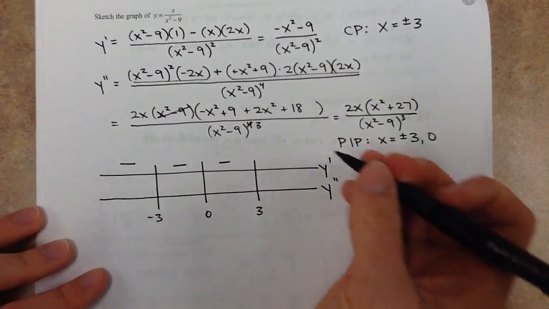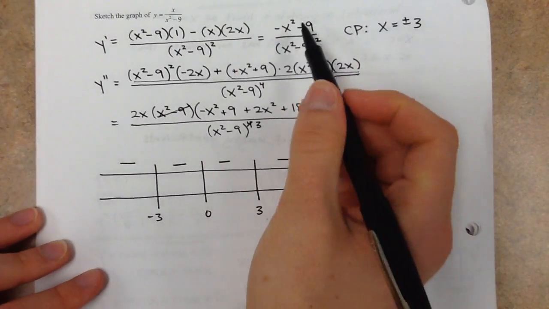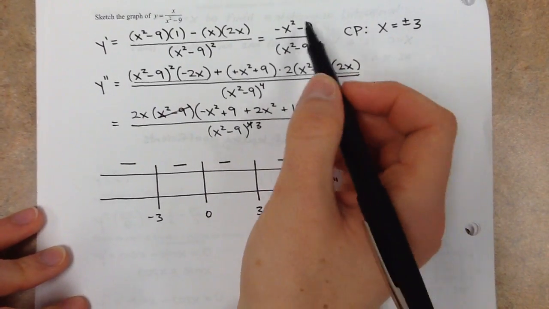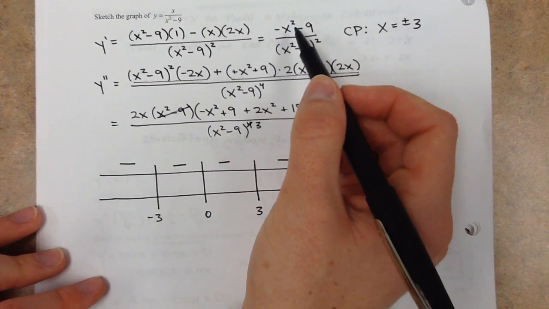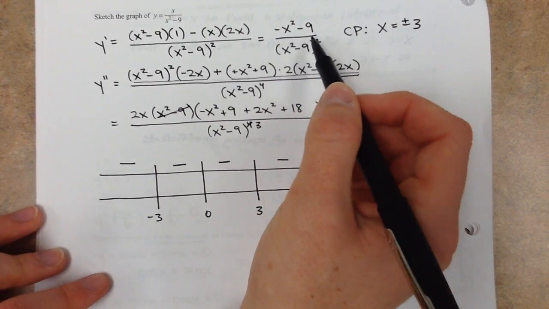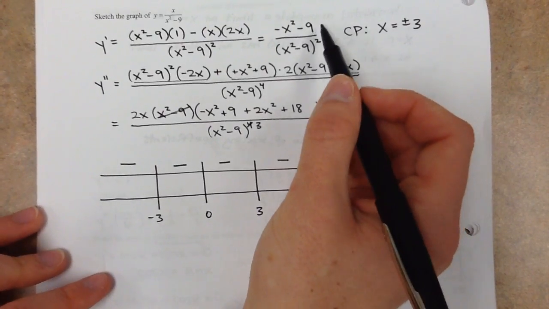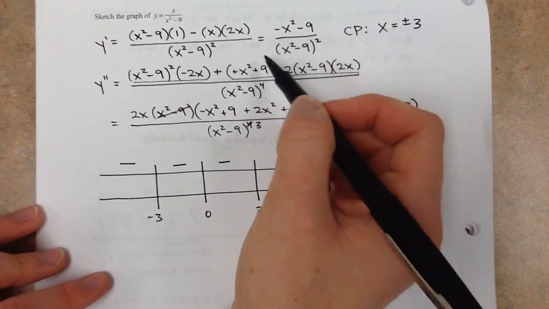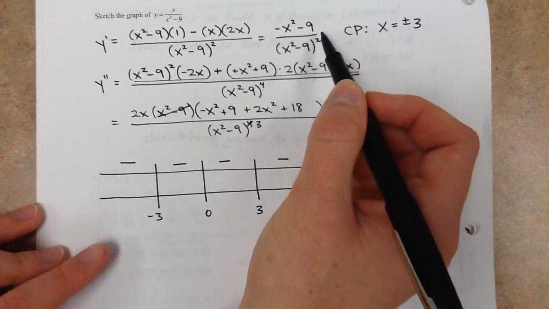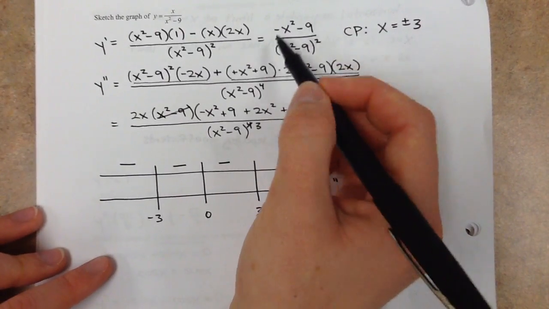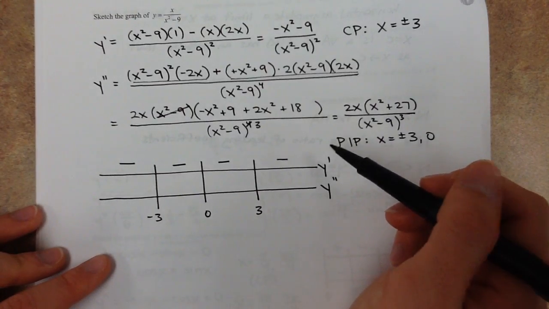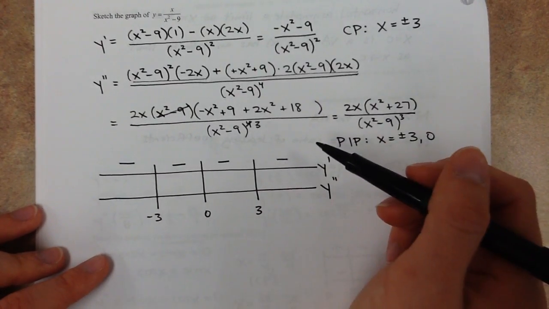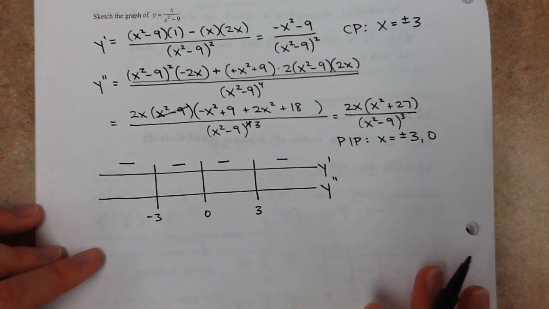Negative 100 minus 9. One thing we could have noticed from the beginning is that this quantity will always be negative as well. No matter what I square, a negative x squared will always be negative, and when I subtract 9, it will always come out to be even more negative. So this numerator is always negative, this denominator is always positive. That means no matter what I plug in here, this thing is going to be negative, which means my graph is always decreasing. I could change concavity, I could have some asymptotes, but it's decreasing no matter what.